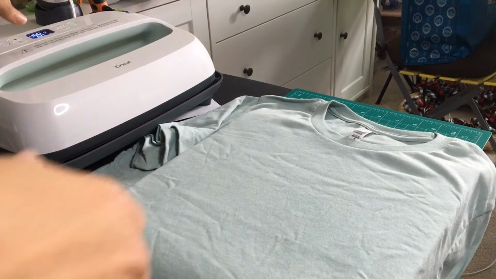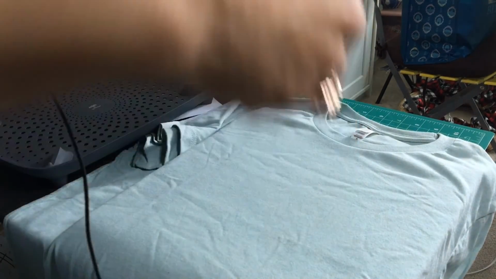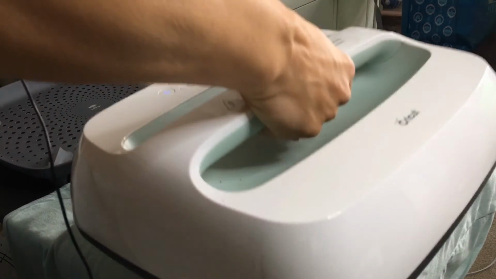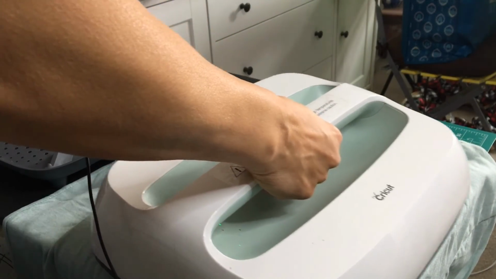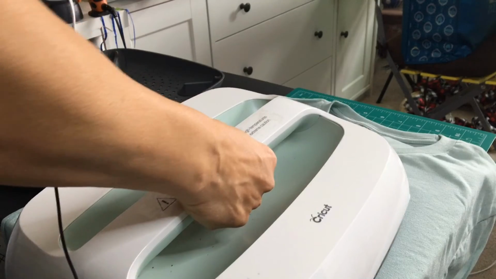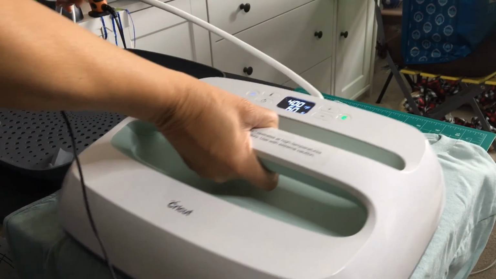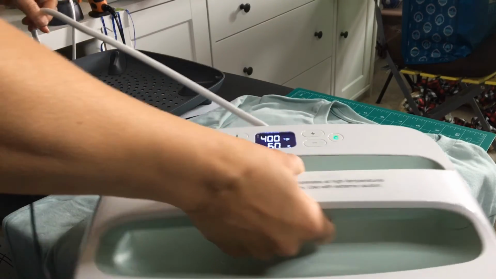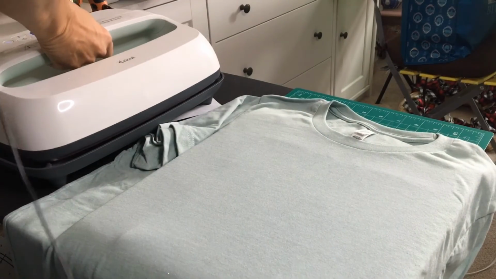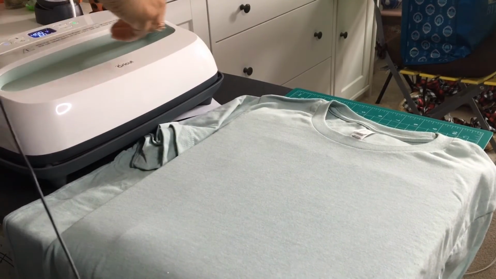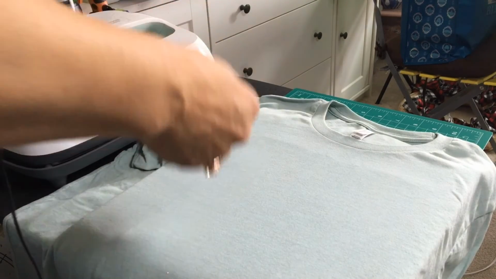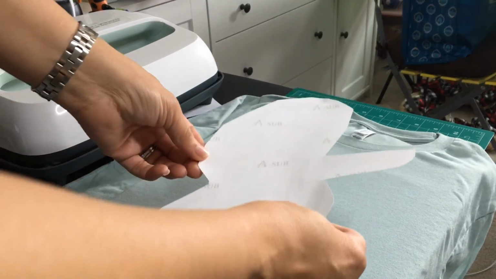And I'm gonna take it and press this out a little bit. Put it on my shirt. Press it out a little bit where I'm going to put the image, heat it up. So that takes any moisture out of the fabric.